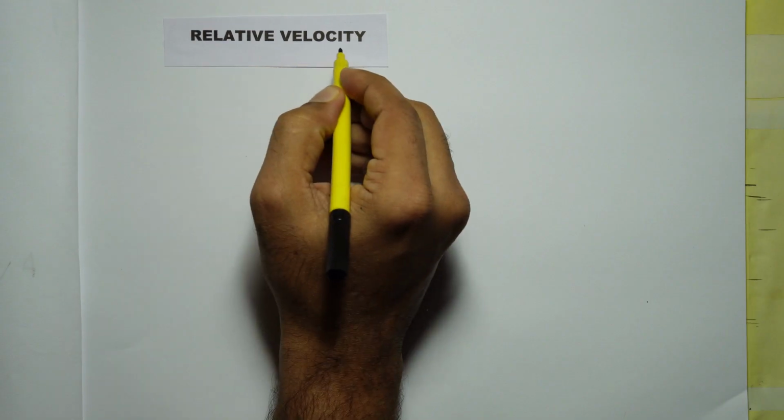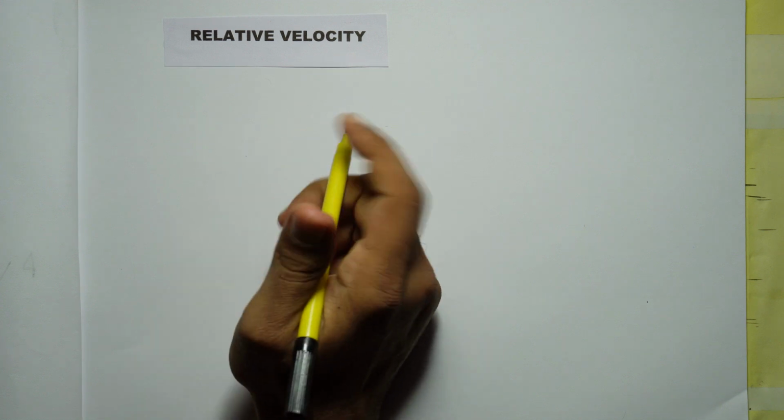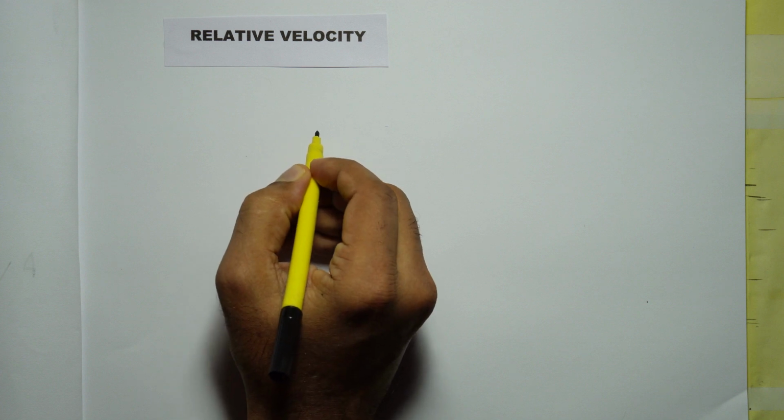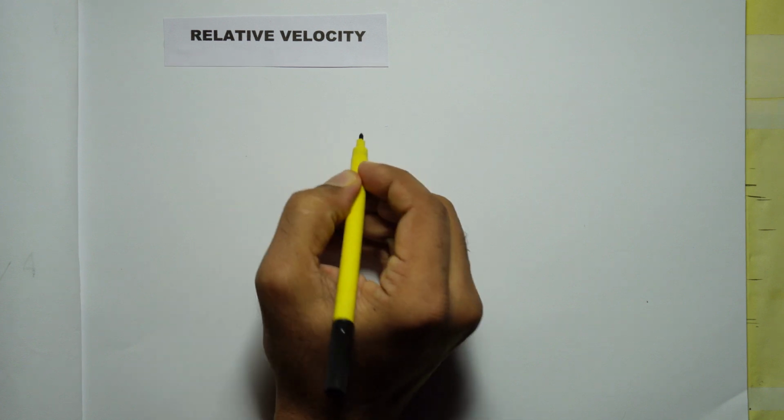To calculate a relative velocity, we need to have two objects. That is, two objects should be there. How much the distance between them, how much it changes per hour. Or it can be calculated in meters per second.